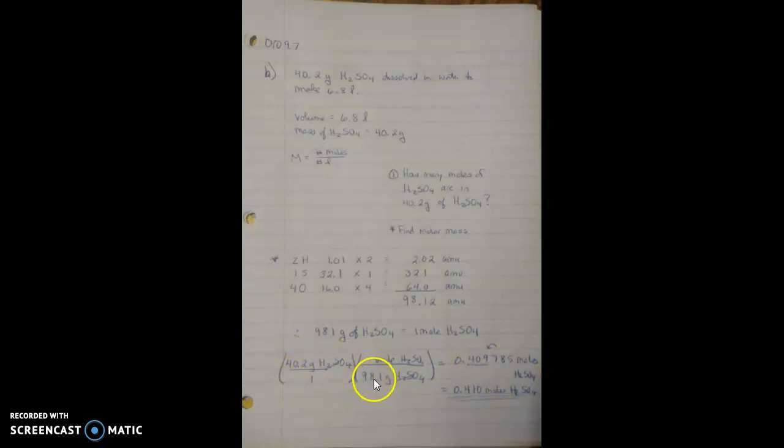Both of these numbers have 3 significant figures, so we only need 3. So we look at our 409. Those are the only 3 significant figures. We want to go out to the hundredths place. But we need to know what to do with this 9, so we have to look at the number to the right. That number is a 7, so any number 5 or above means that we round that number to the left up 1. So that 9 becomes a 10. And your answer is 0.410 moles of sulfuric acid.